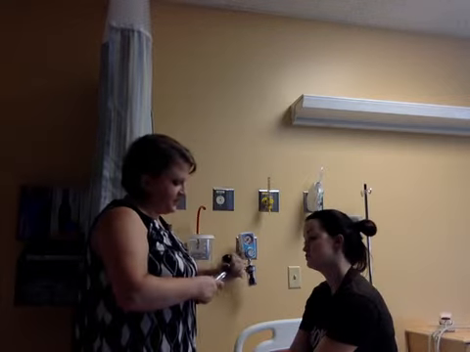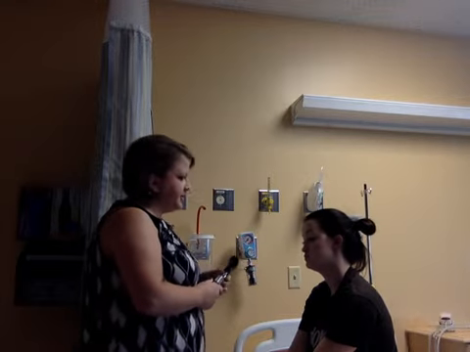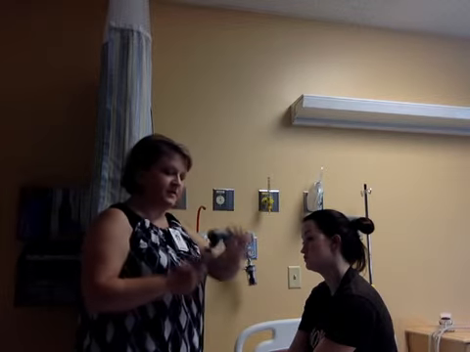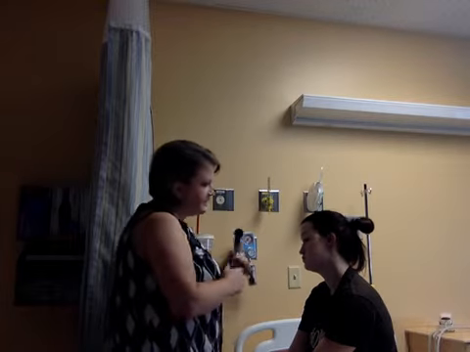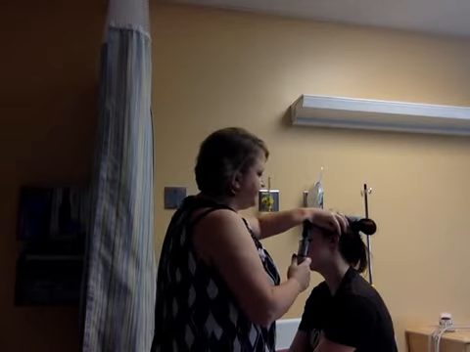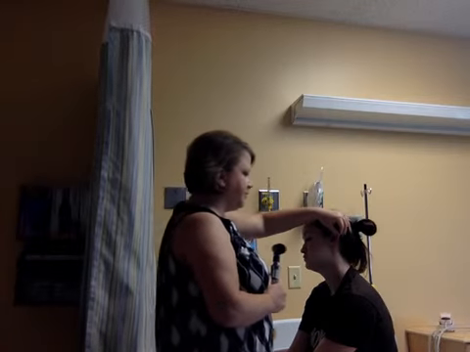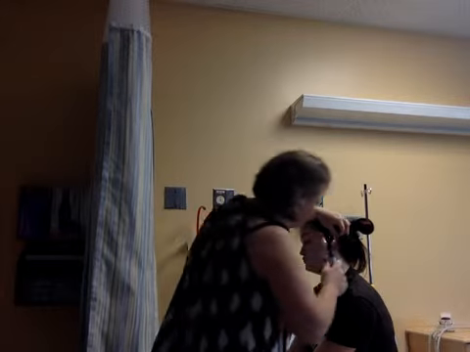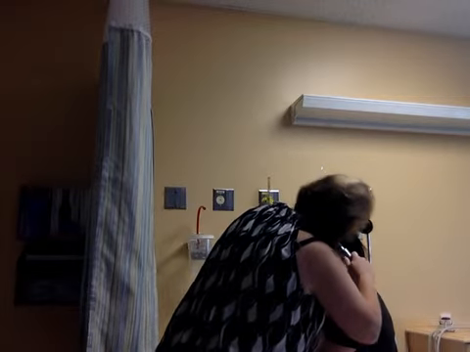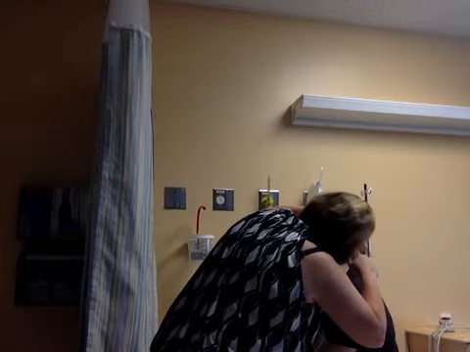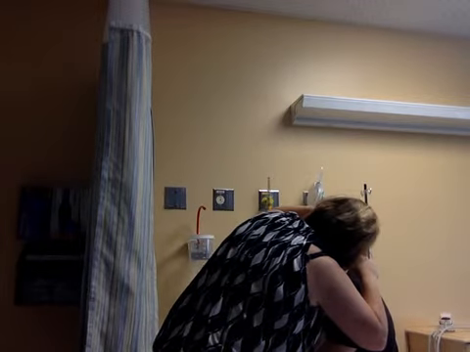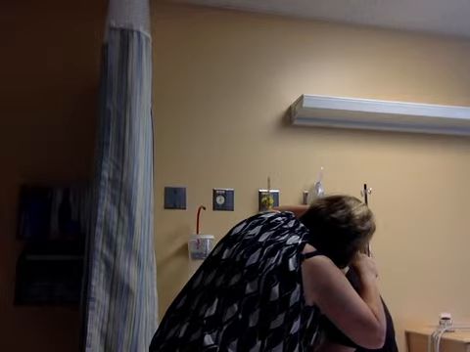I'm going to look into her external ear canal and also assess her tympanic membrane at that time. So I've already gotten my speculum placed on my otoscope, and I'm going to place this into her ear. And the way you want to do this on anybody over the age of 3 is you want to pull up and back. If they're under 3, you want to pull down and back. So I'm going to pull that up and back and assess her external ear canal and follow that through to her tympanic membrane.